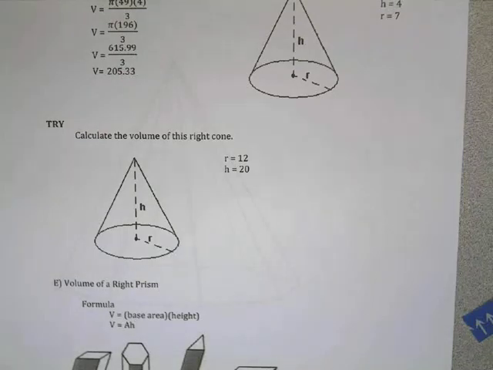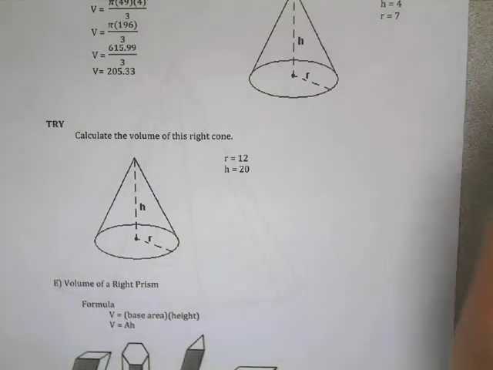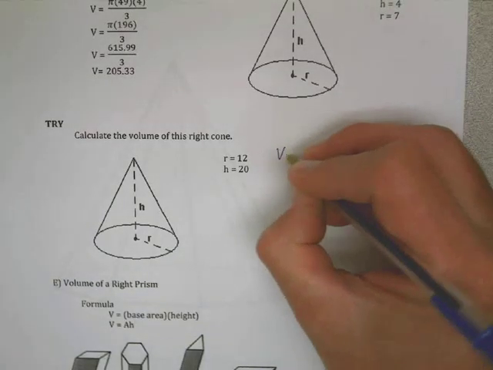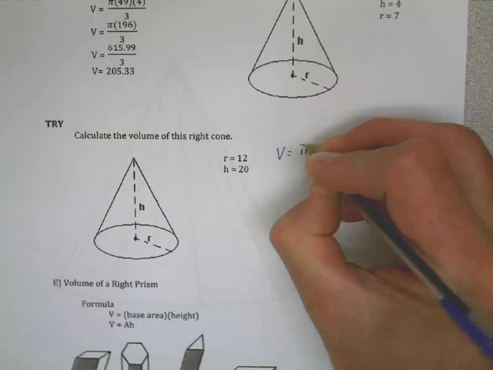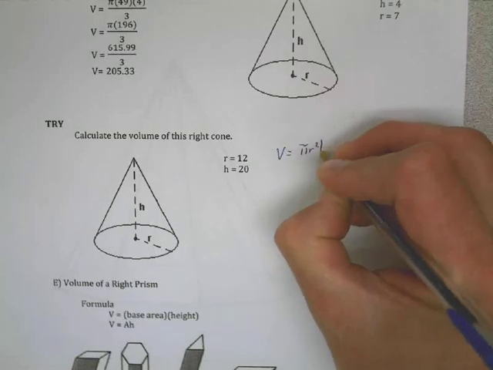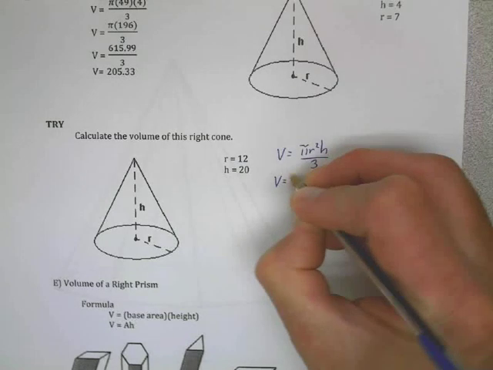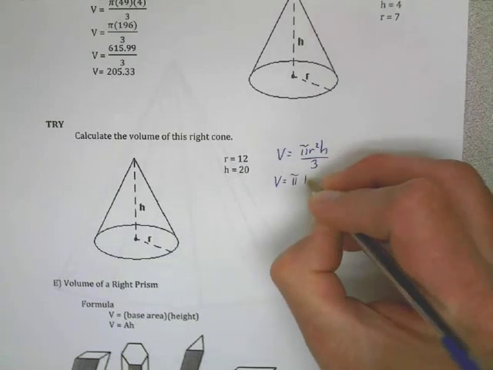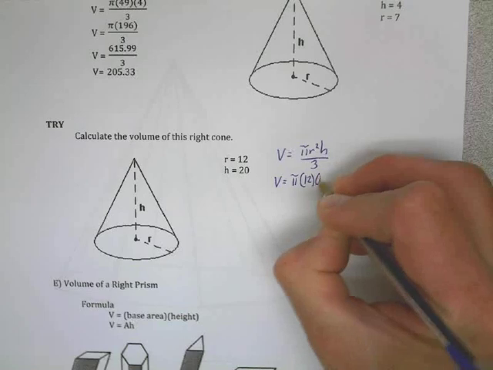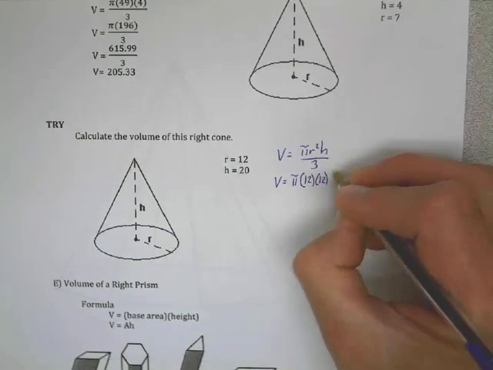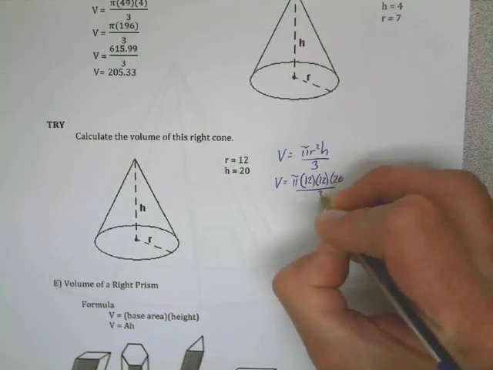Next question, we're looking at a cone. So once again, the volume for a cone is: volume is equal to pi times r squared times h, divided by 3. So volume is equal to pi, r squared is 12. Once again, it's squared, so there's 2 of them, times the height, which is 20, divided by 3.